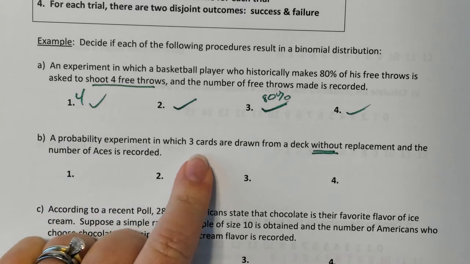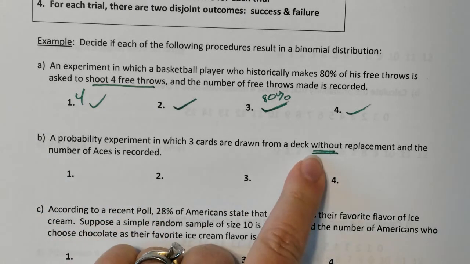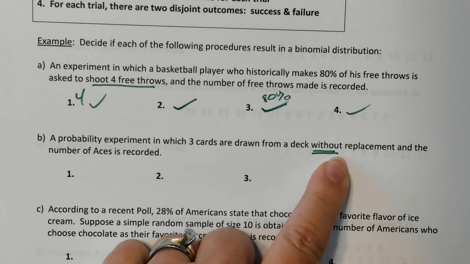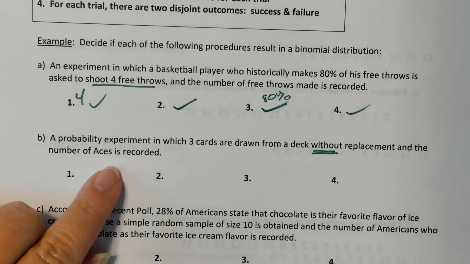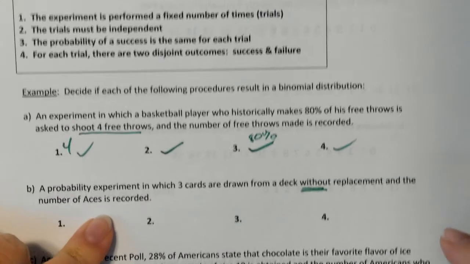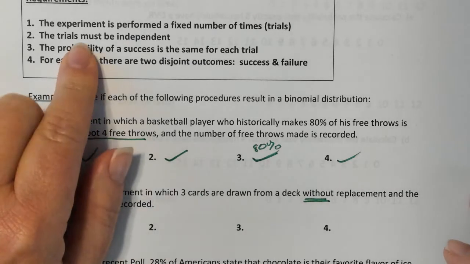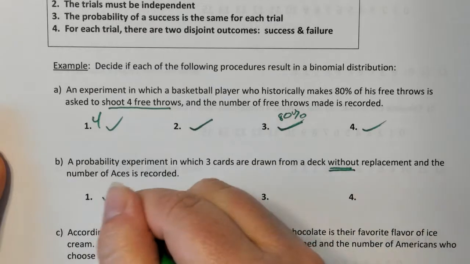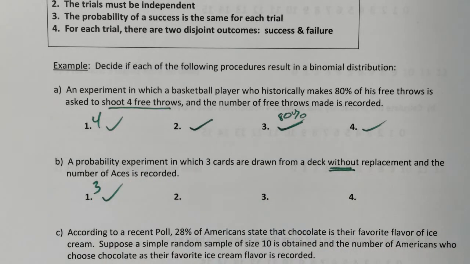Remember, we're picking 3 cards without replacement. That means we pick one, we set it to the side. We do not replace it, but we set it to the side. We go back for a second one, we set it to the side, we go back for our third one. And we're recording how many times we get an ace. Okay. All right, so number 1, the experiment is performed a fixed number of times or trials. Yes, that happened. We're drawing 3 cards. It's an exact number. We know how many it's going to be.